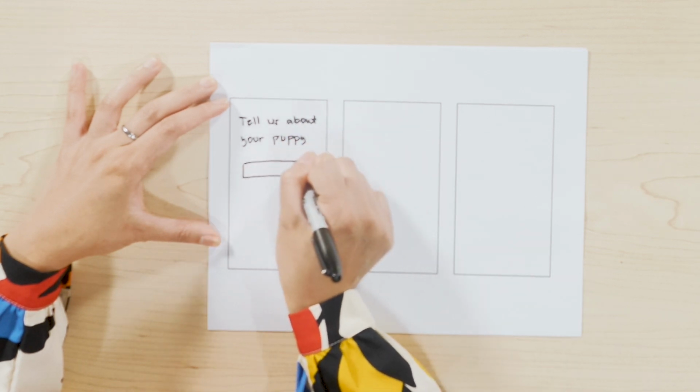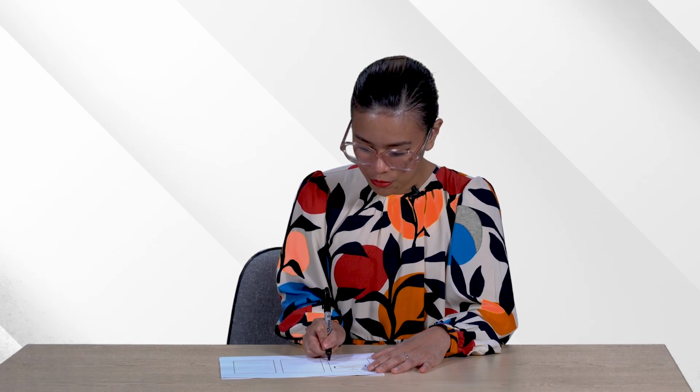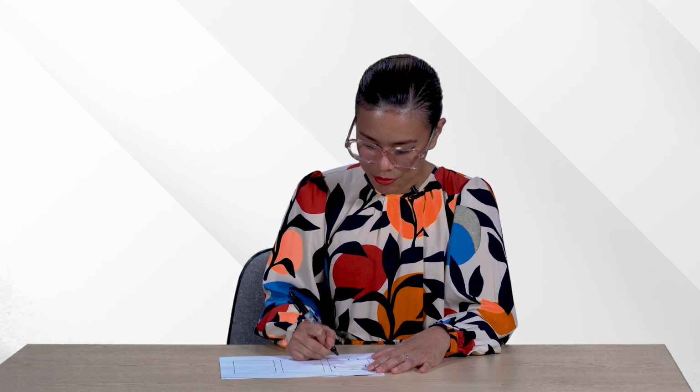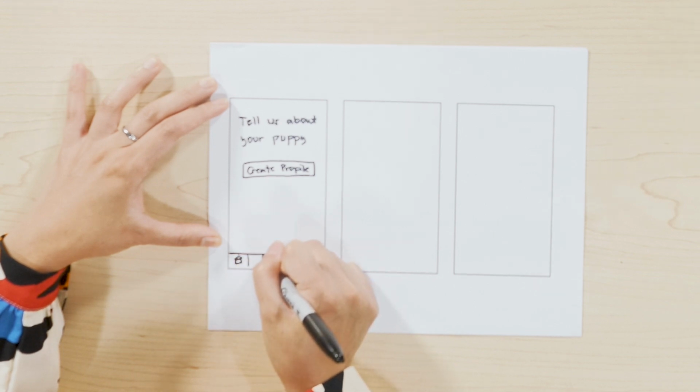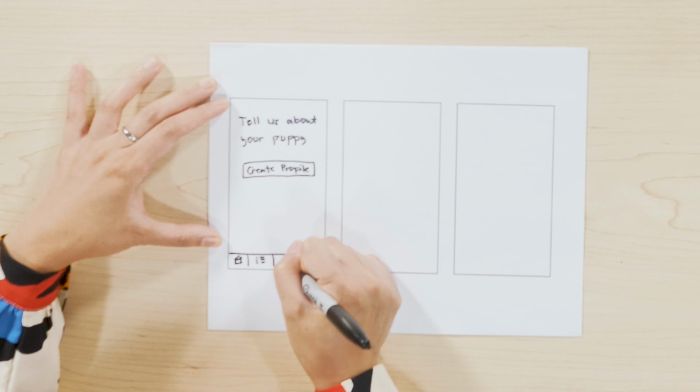We also want to add in our main navigation in the bottom. So in the bottom screen, we'll have 4 items. So we'll have the Home tab, the Programs tab, the Social, and the Accounts tab.